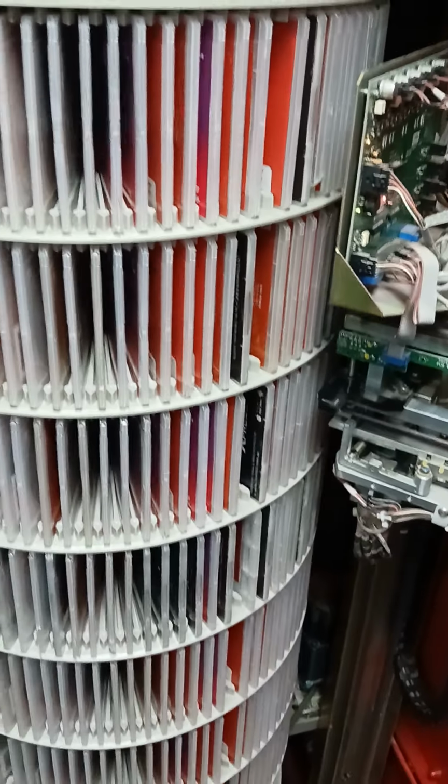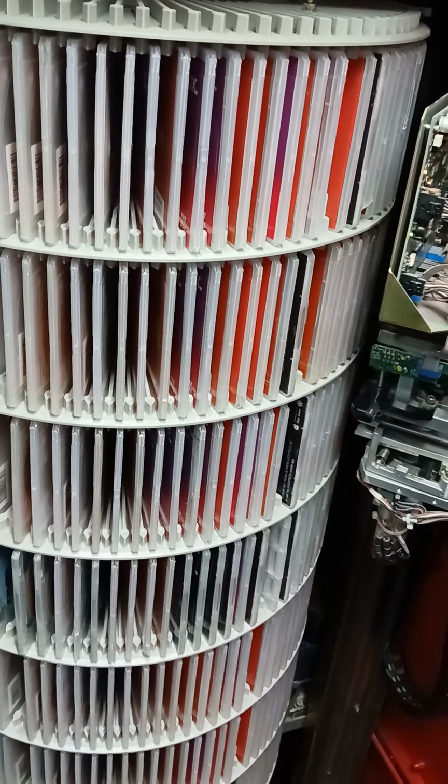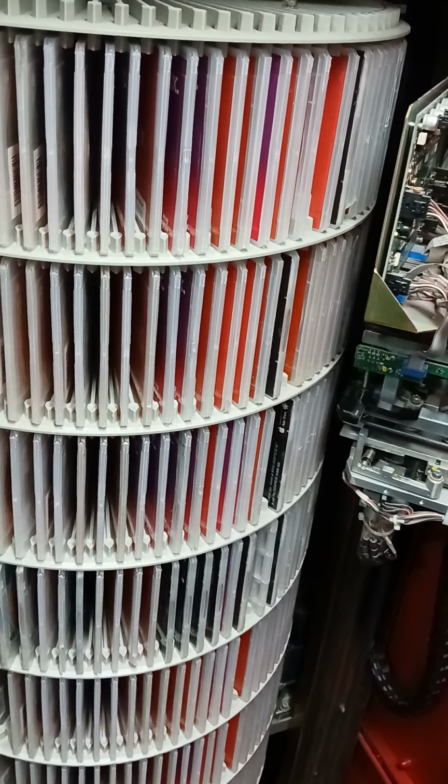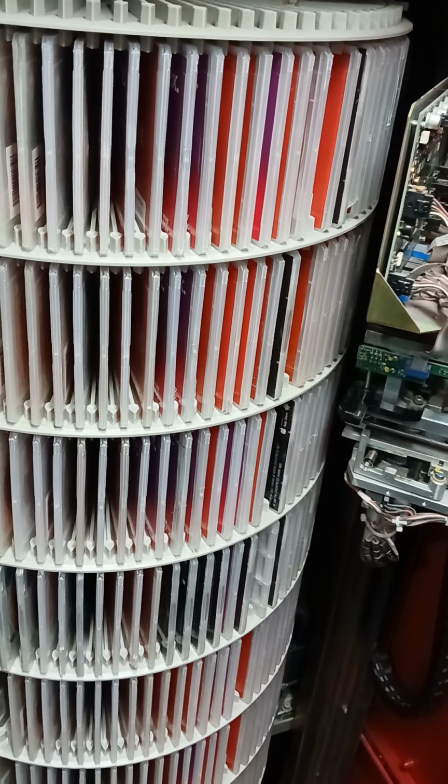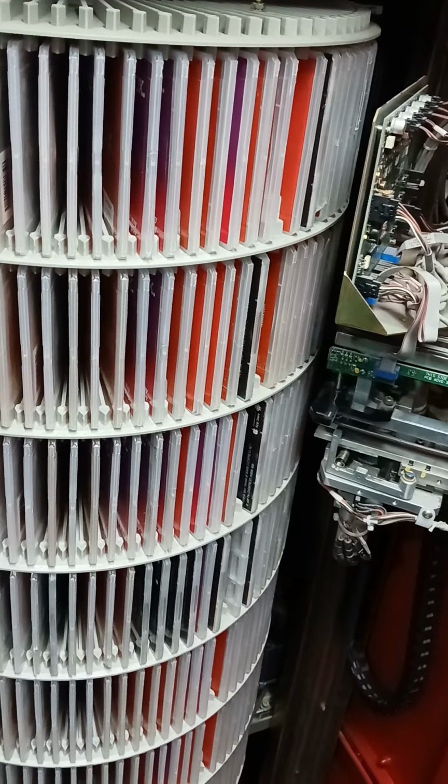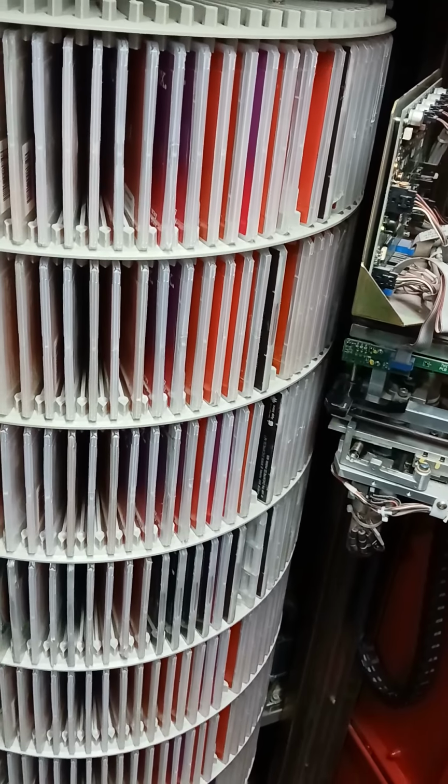That is what slot data is and how to take care of it. Usually it doesn't come out of alignment, especially in home use. It's not going to be getting a lot of use, so you shouldn't see a lot of issues with it.